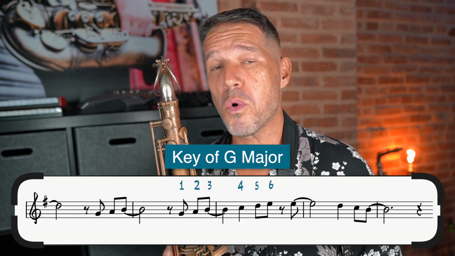Learning how to transpose and making it feel really comfortable takes time. From there, we start on a G again, and this time we just go right up the scale to the 6th. So we're playing 1, 2, 3, 4, 5, 6. In the key of G, it sounds like this.